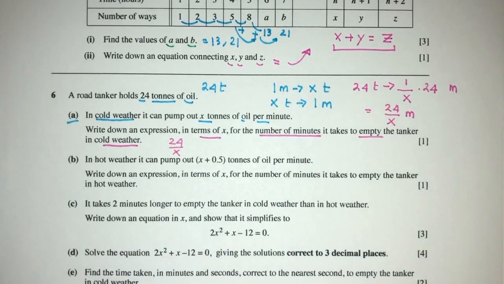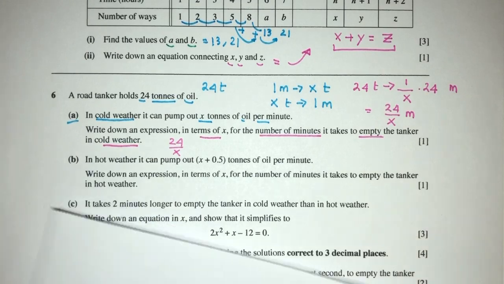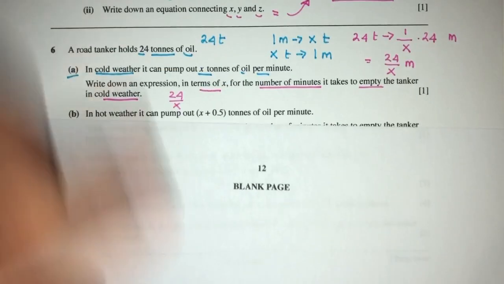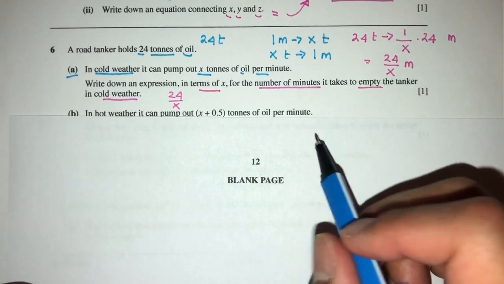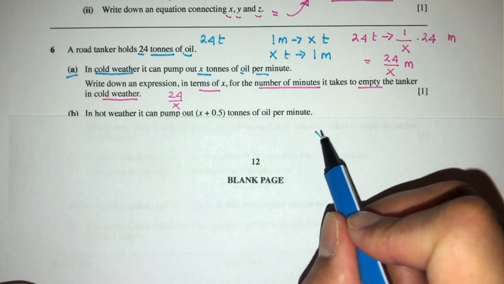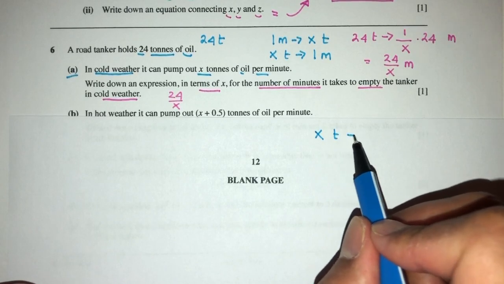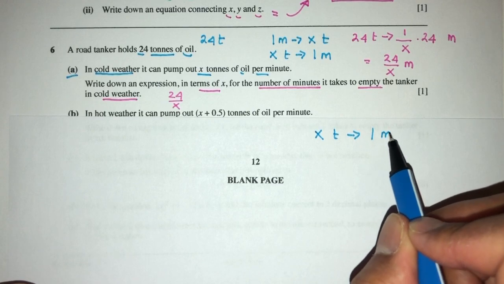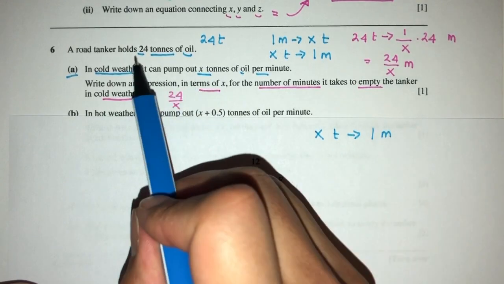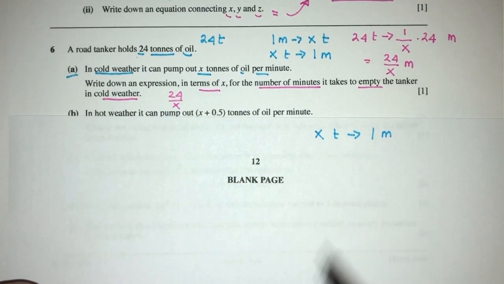So let me rewrite this down again. It may be confusing for now. The main concept here is that it will pump out X tons in 1 minute. So we want to find the time it will take to pump out 24 tons. So let's first go to 1.